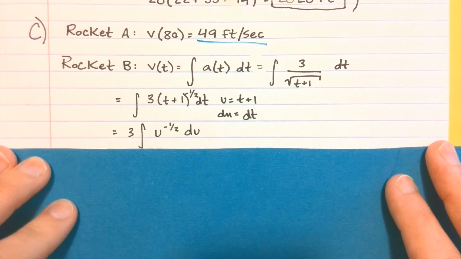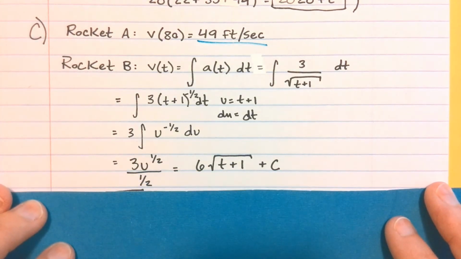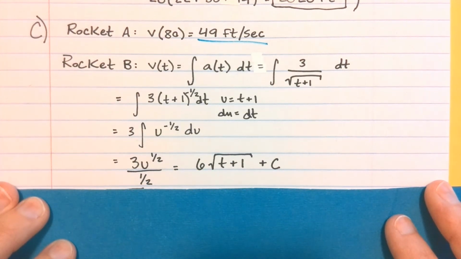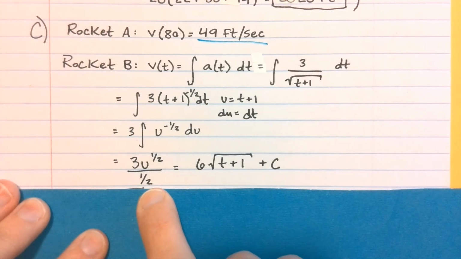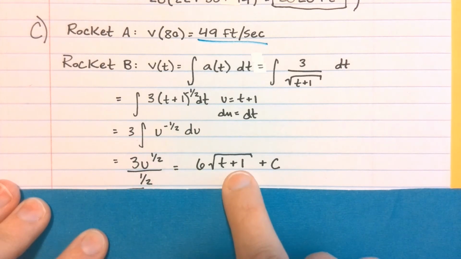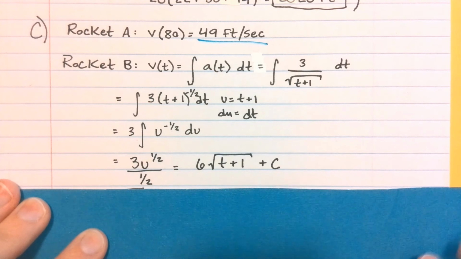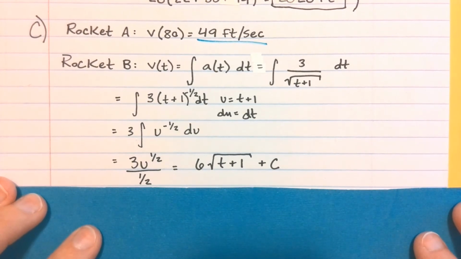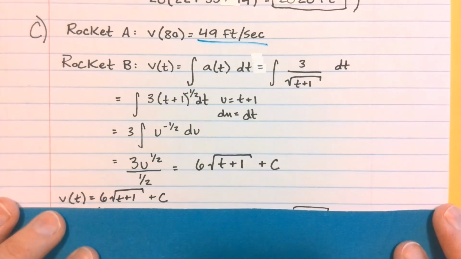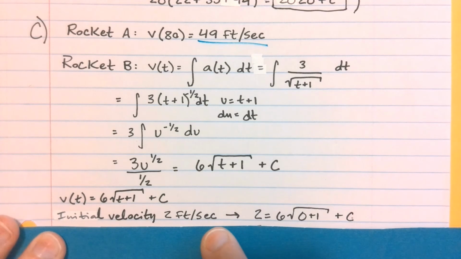When I take the integral, I'm going to be raising that u to the negative 1/2 by 1 and then dividing by it. So raising it to the 1/2 and then dividing by 1/2. Cleaning up some things, so multiplying by the reciprocal with that 1/2 and then replacing my u again with the t plus 1 and then plus c. I kind of left it out there, but I do want to add that plus c, and that's where our initial velocity comes in, because they told us that the initial velocity was 2 feet per second.